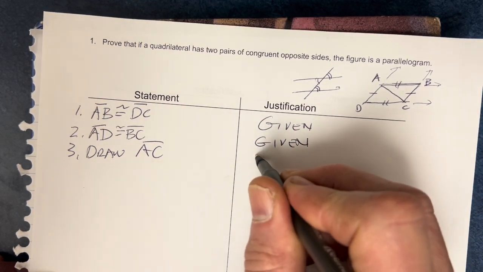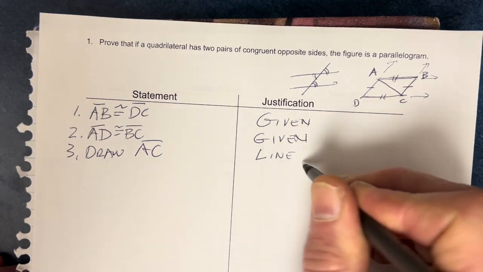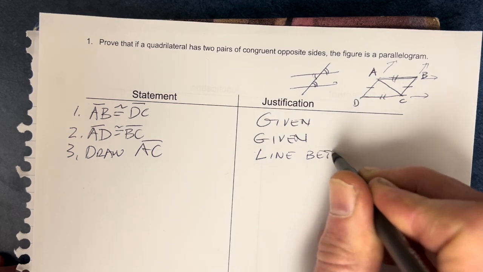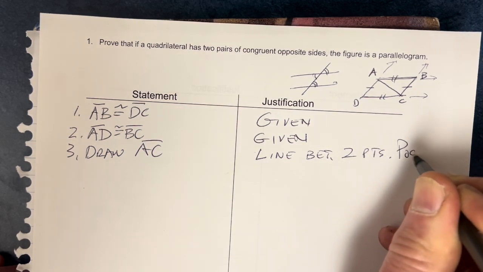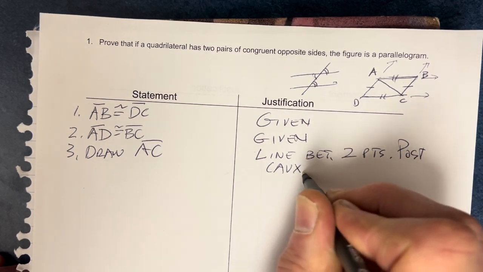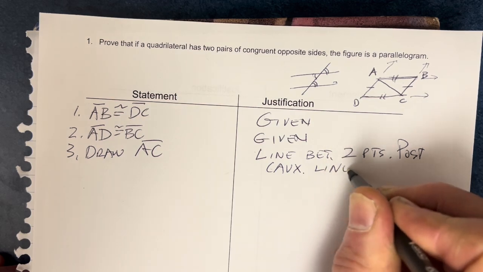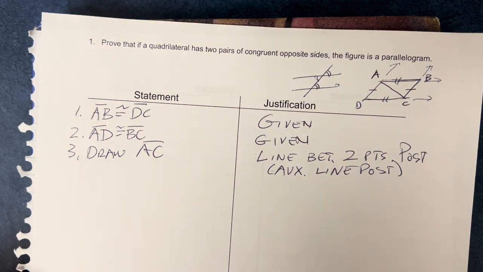So I'm just going to call that line between 2 points postulate. Now this is the type of thing, you're just drawing an auxiliary line. That's called a helping line, an auxiliary line. And I'll call it maybe auxiliary line postulate is also acceptable.